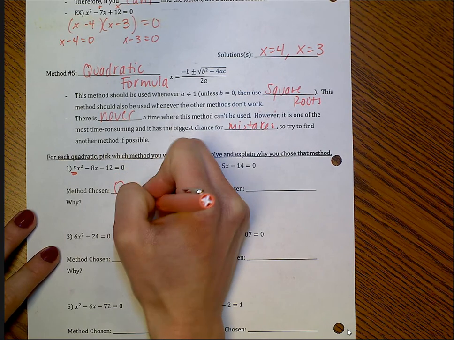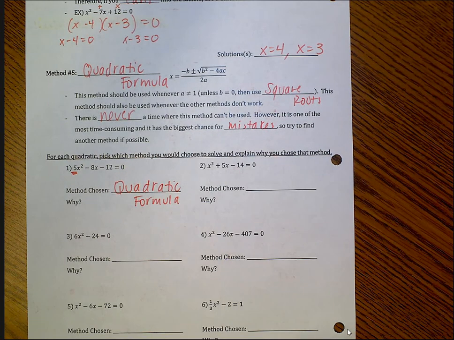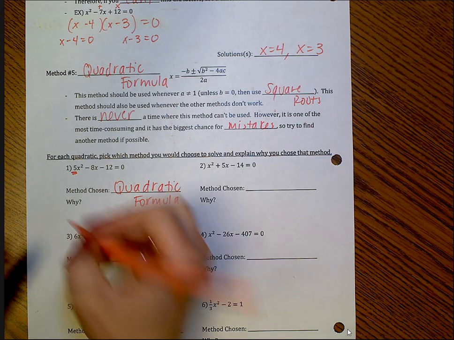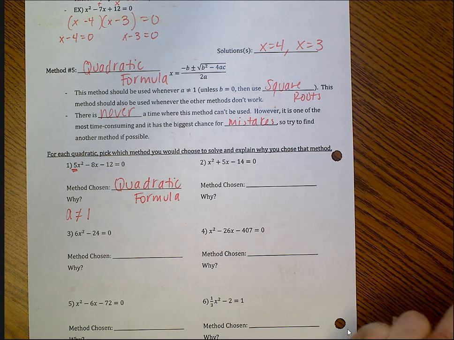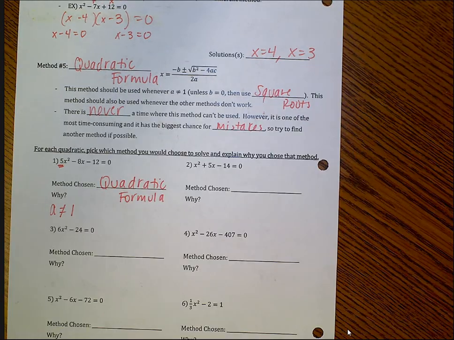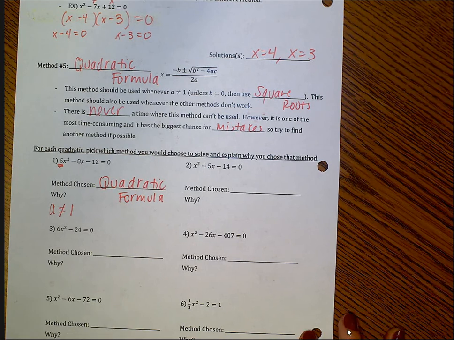If I did factoring, I would have to do guess and check, and I might not even be able to figure it out by guessing and checking. It might not be factorable. So jump straight for quadratic formula. Main reason, A is not 1, and there's a B value there. Okay, and I know quadratic formula is going to work for me every time.